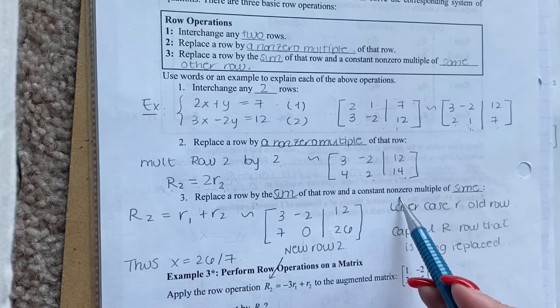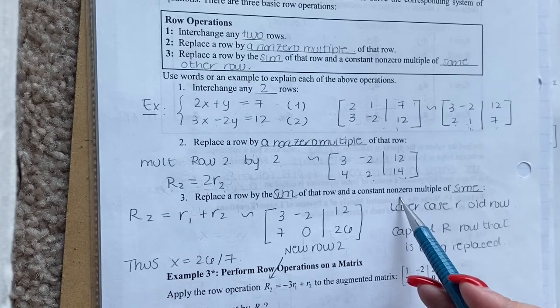If you multiply a row by a 0, basically you are getting rid of that equation, and that's something that you don't want to do. Remember, an equation is always a piece of the puzzle. So if you multiply that equation times a 0, you are getting rid of that piece. So you don't want that.